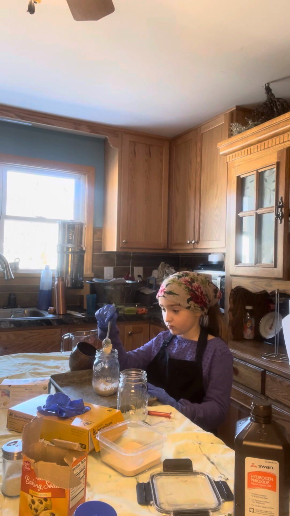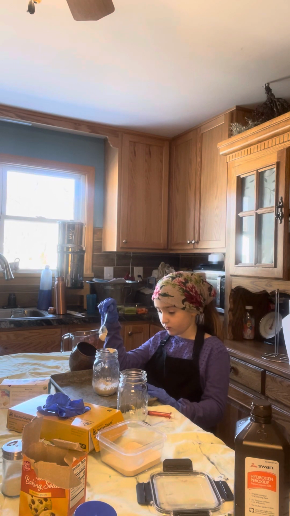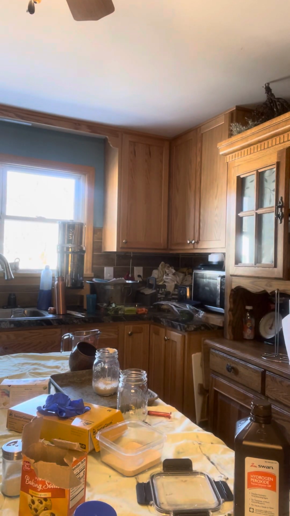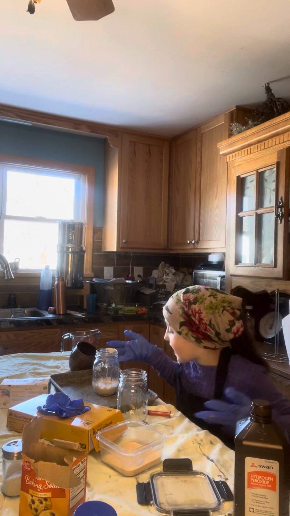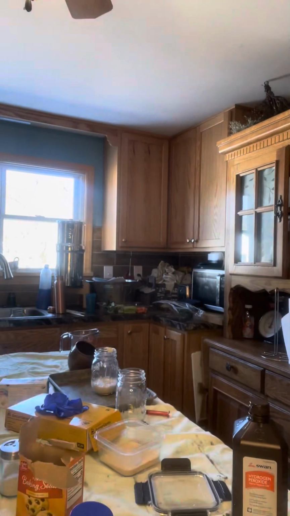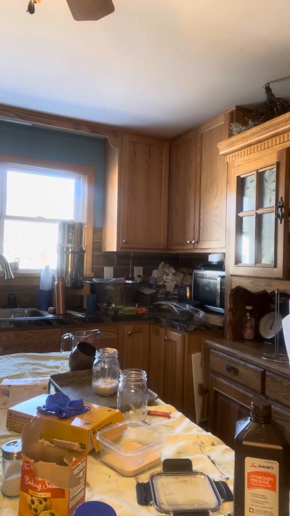So guys, it is slowly rising, which it should do. Okay, next, 2 spoonfuls of sugar.